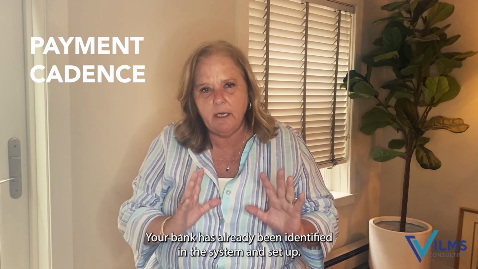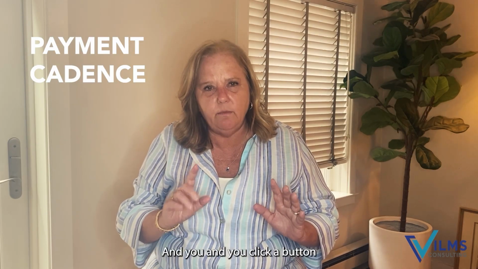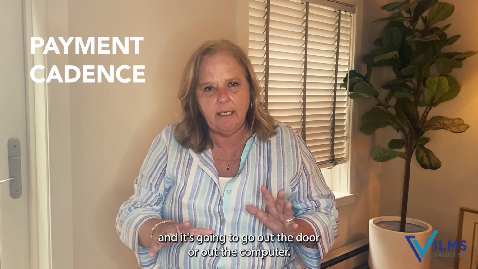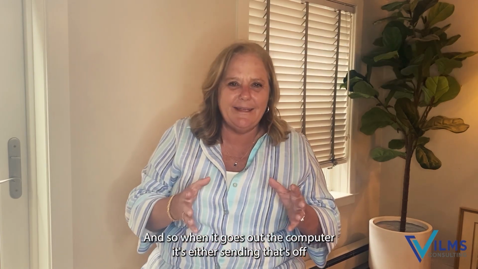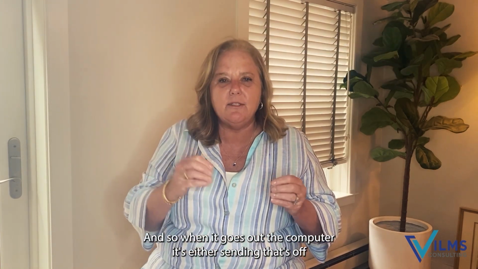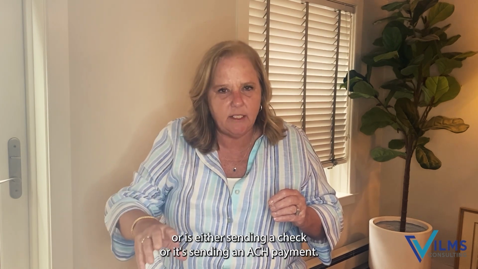Your bank has already been identified in the system and set up, and you click a button, and it's going to go out the door, or out the computer. And when it goes out the computer, that software is either sending a check or it's sending an ACH payment.